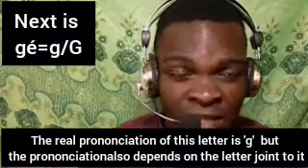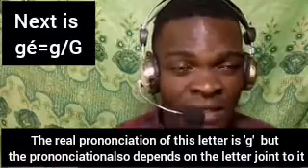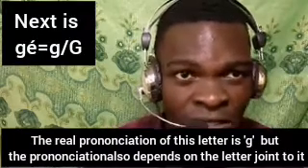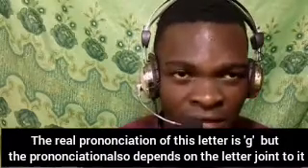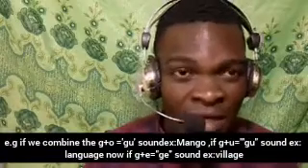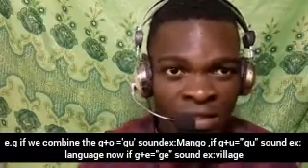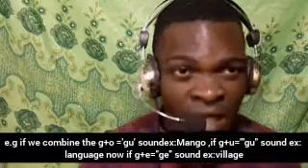Next is J. The verb pronunciation of that letter is J, right? But the pronunciation also depends on the letter joined to it. For example, if we combine the J and the O, we get the G sound, just like in the word mango.